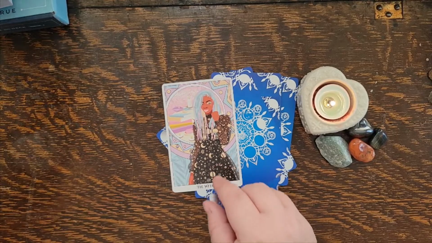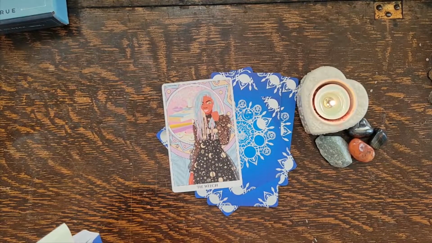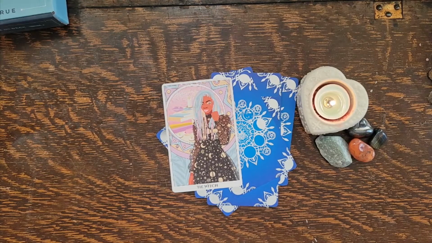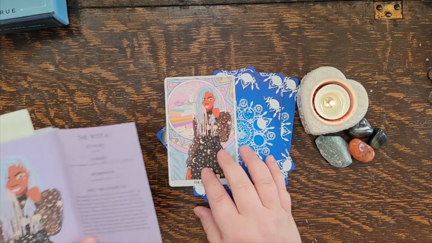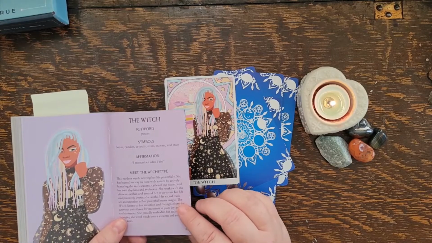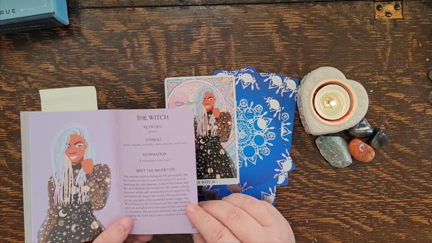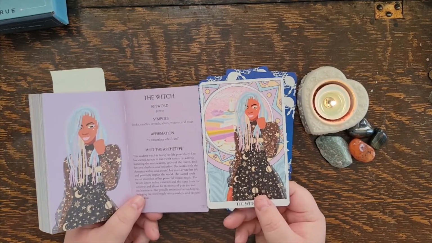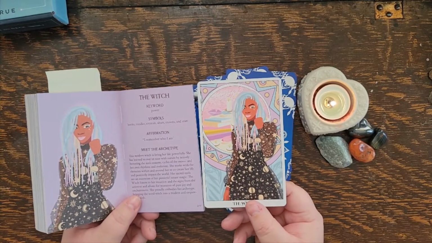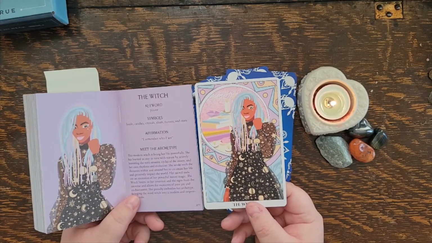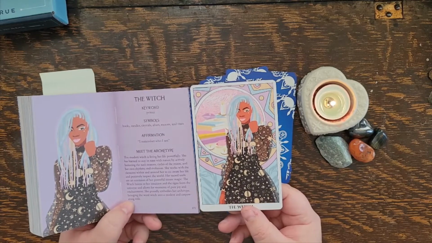So I'm just going to read through the witch since we're on that one now, and just give you some examples of working with the witch archetype. So a keyword for the witch would be power. Symbols would be books, candles, crystals, altars, moons, and stars. An affirmation you can use when working with this archetype is, I remember who I am.